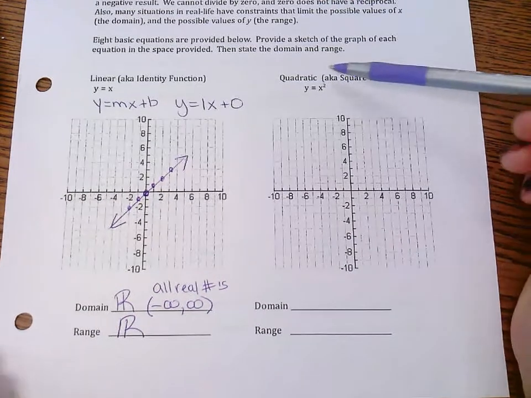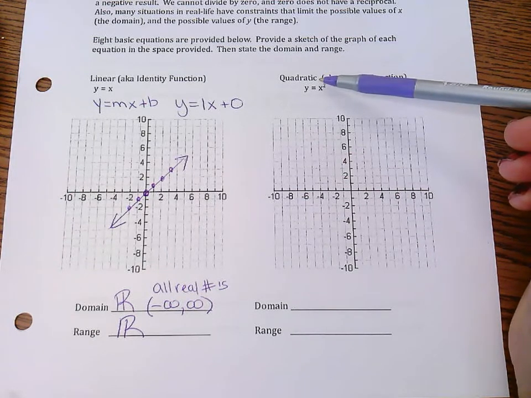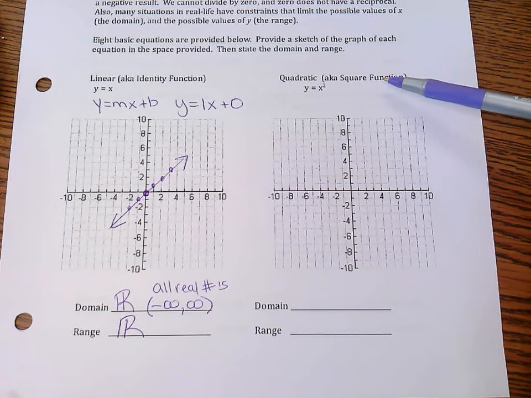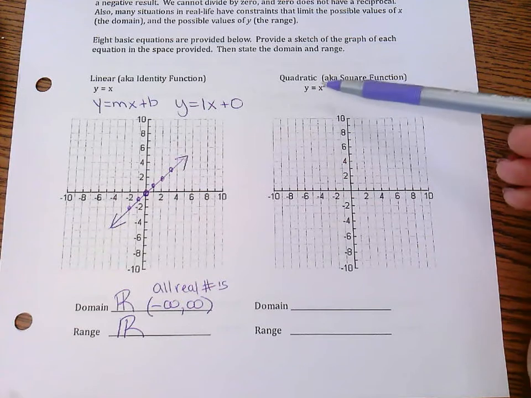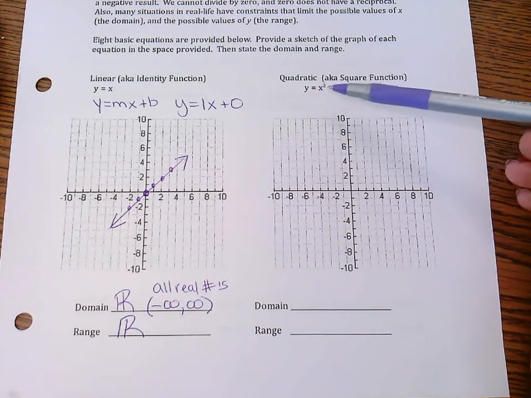So the second big focus of Algebra 2 should have been quadratic functions. So the parent function is y equals x squared. It's talked about in your book as the square function as well, because you're squaring the input. So I just wanted to make a quick sketch with the important points, thinking about if you plugged in points into x squared, what would you get?